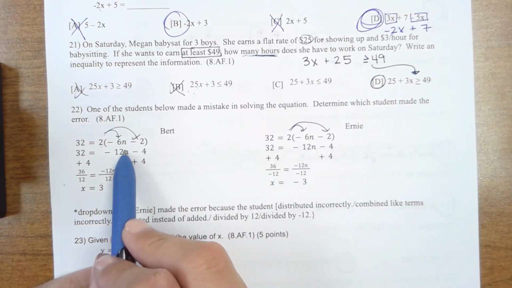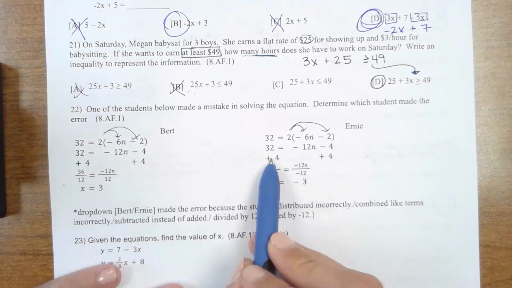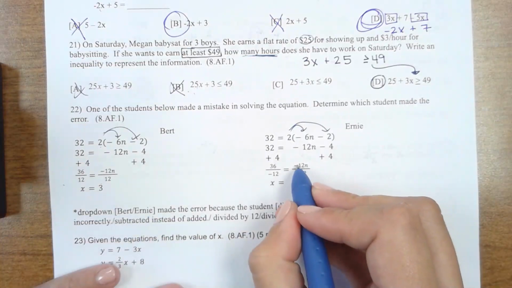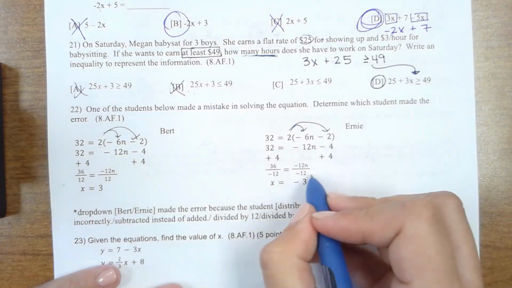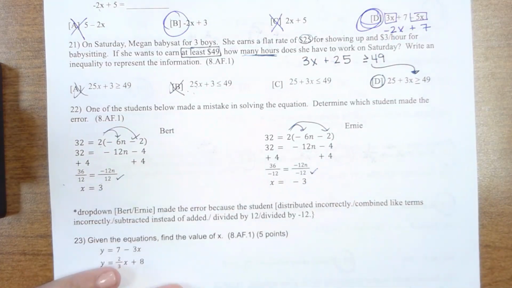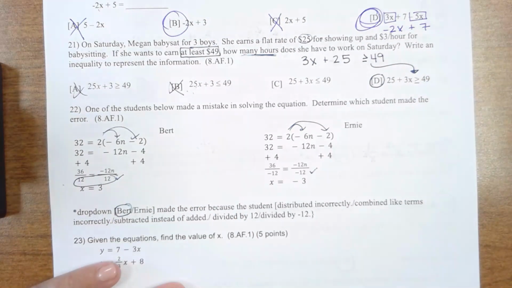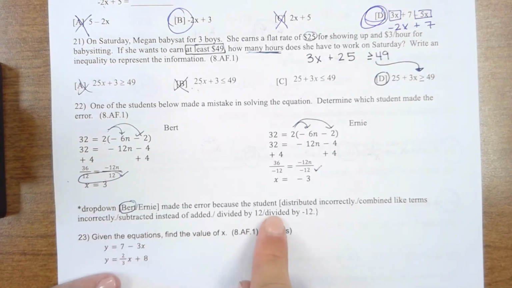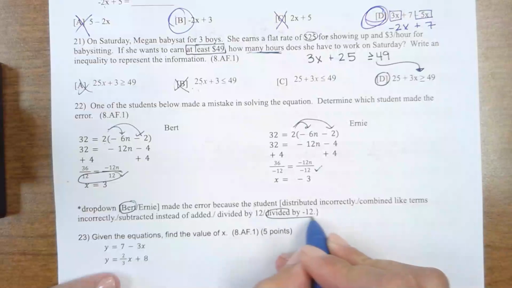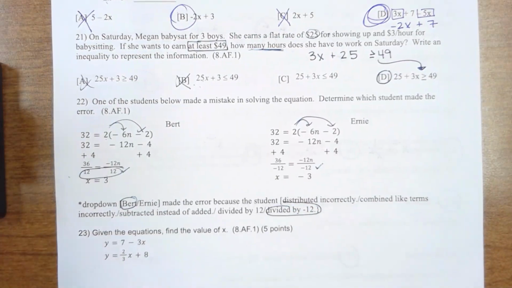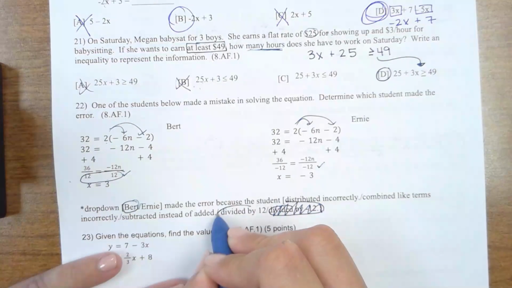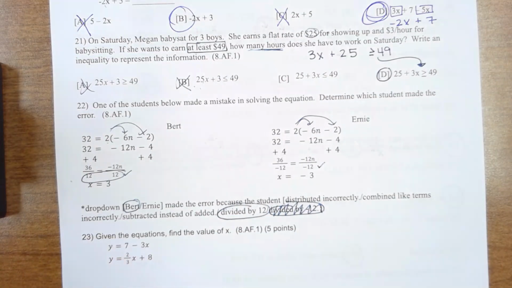Your next step to get n by itself would be to add the 4 to both sides, which they both did. And then your last step to get n by itself would be to divide by that -12 on both sides. And as you guys can see, Ernie did that, but not Bert. So the mistake that was made was Bert made the error because the student, and then this would be a drop down on your guys' final, he did not divide by the -12 on both sides. Oh, sorry. He made the error because the student divided by 12 instead of dividing by a -12.